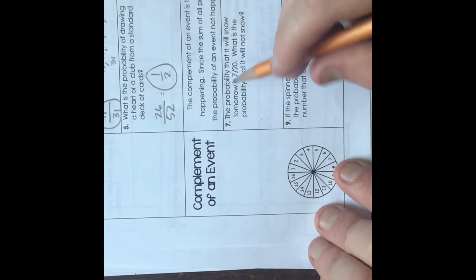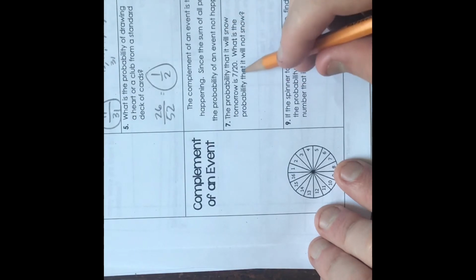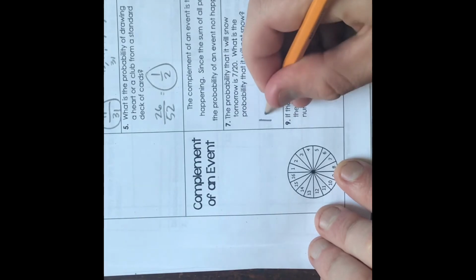So for example, the probability that it will snow tomorrow is 7 out of 20. What is the probability that it will not snow? So all we'd have to do is do 1 minus 7 over 20. We do have to rethink that 1 as 20 over 20, so we can go ahead and combine those guys. We have to get a common denominator.